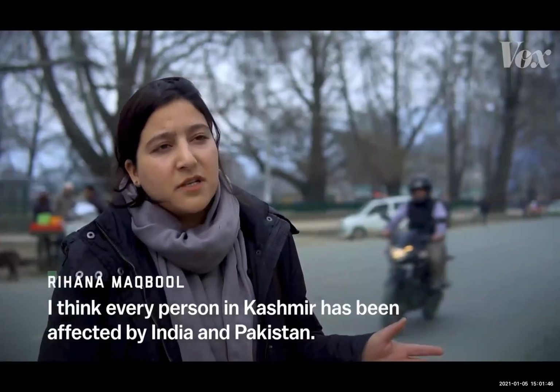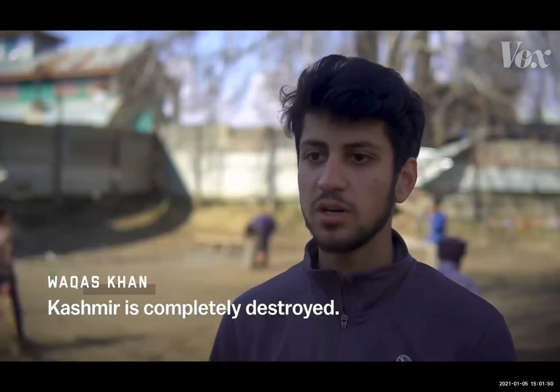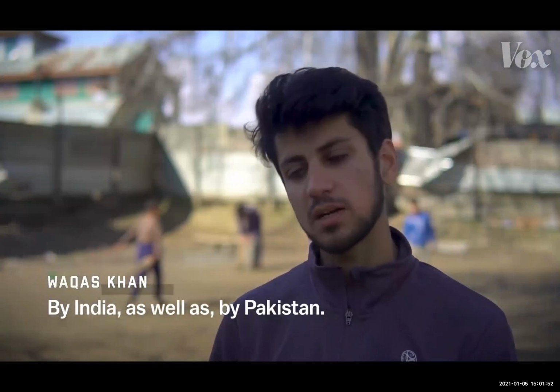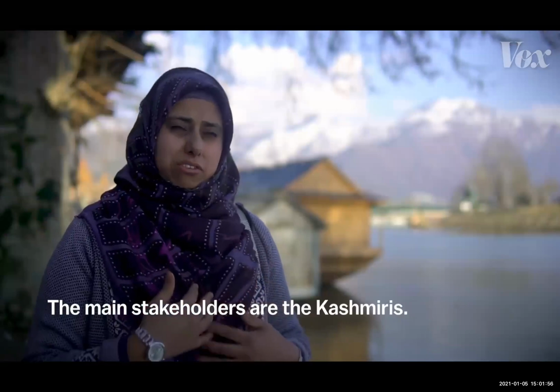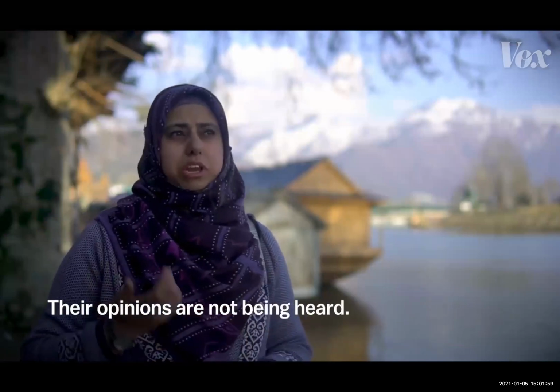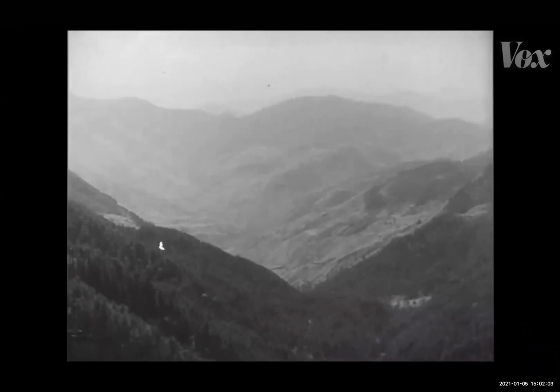I think every person in Kashmir has been affected by India and Pakistan. Kashmir is completely destroyed by India as well as by Pakistan. This is a territorial dispute, they call it. They don't need people. The main stakeholders are the Kashmiris. Their opinions are not being heard. Both countries continued to tighten their grip around it for decades.